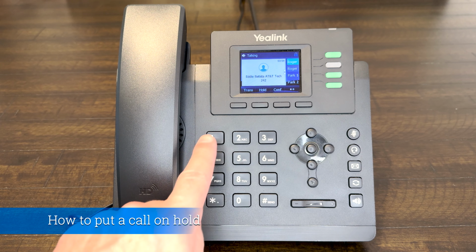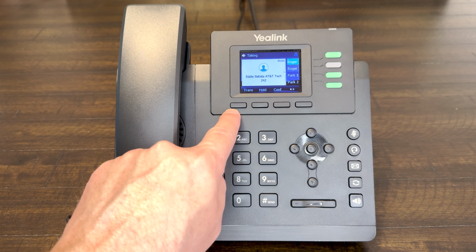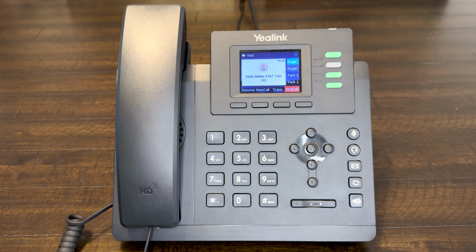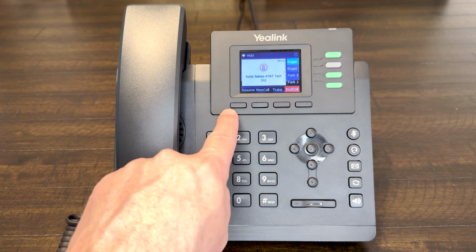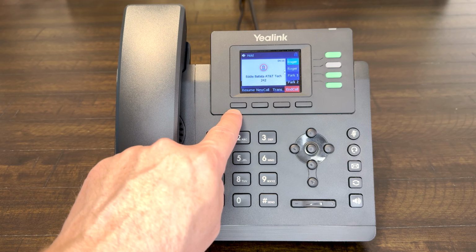To put a call on hold. Notice how your soft keys change when you are on an active call. You press the hold key, and that puts the call on hold. You can see the call flashing on the top right. Notice how your soft keys change again. You press the resume key, and now you're back to the active call.